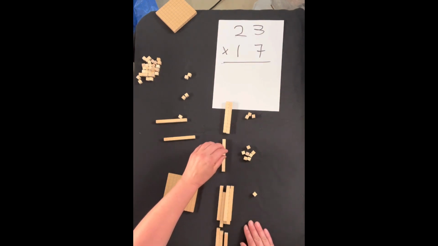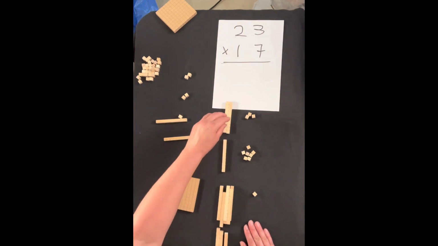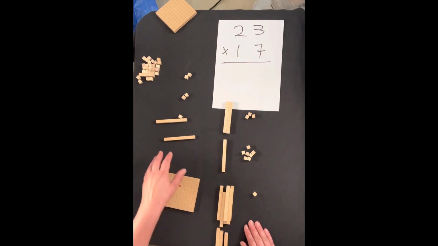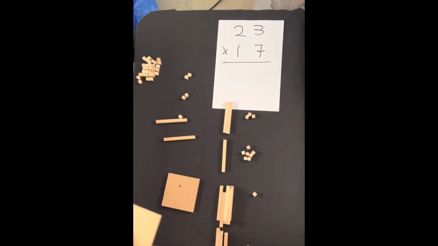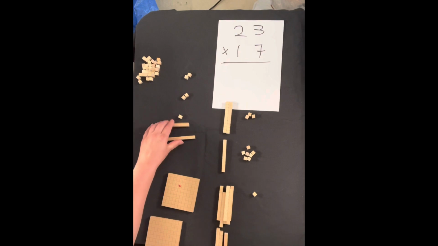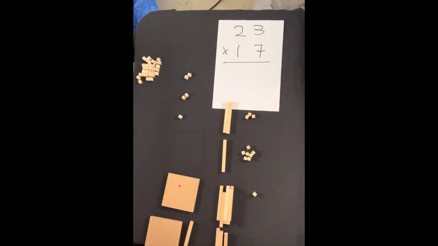Then I have my 10 groups of 20, which is going to give me my 200, which again, I'm a block short. So I'm going to say that that's my 100 represented in a different way. And again, maths isn't perfect. It's messy. You use what you've got.